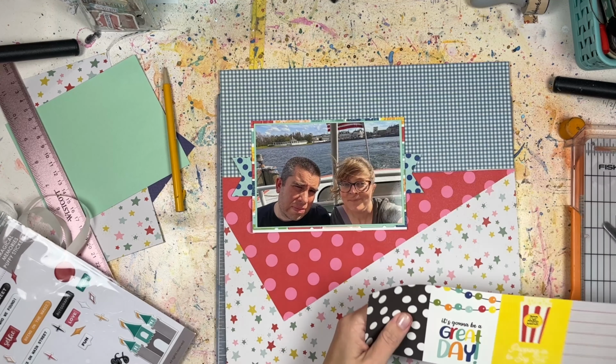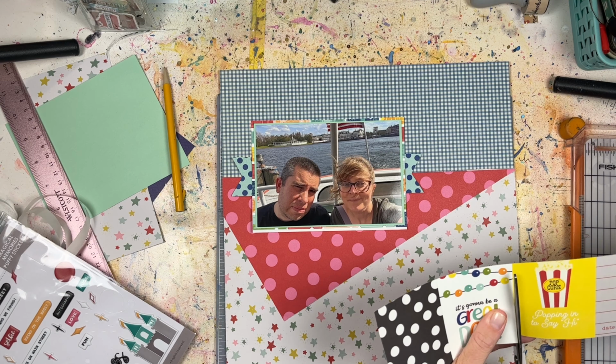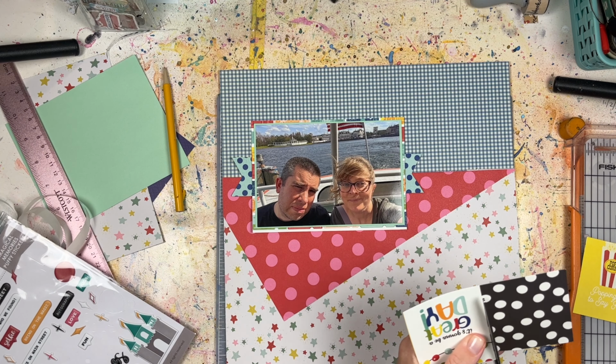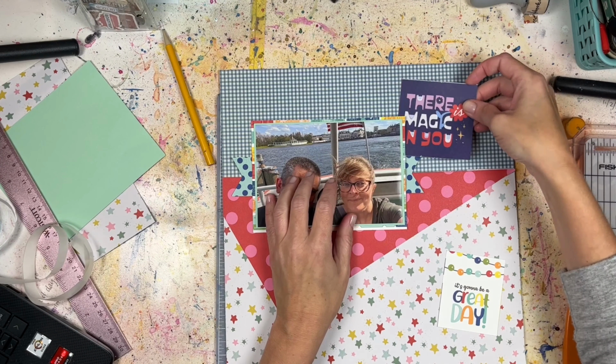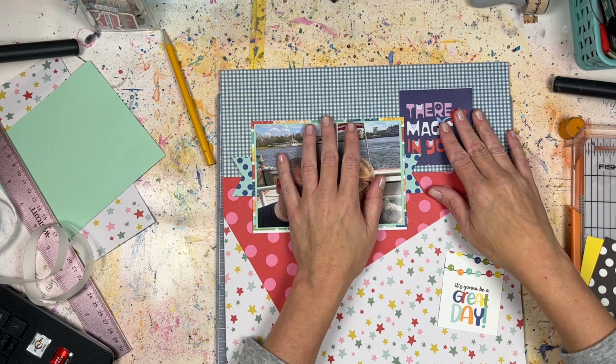Some of these, I think I have a Simple Stories collection, an Ellie Studio collection, and an Echo Park collection of embellishment pieces. And pretty much they're all black, red, yellow.